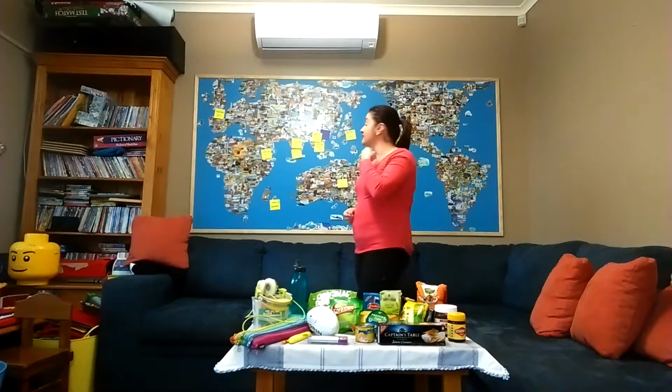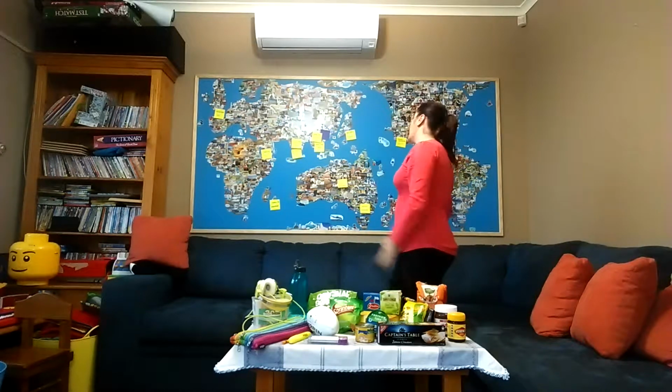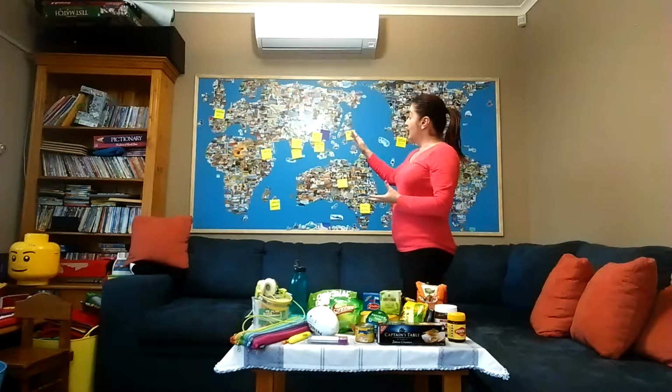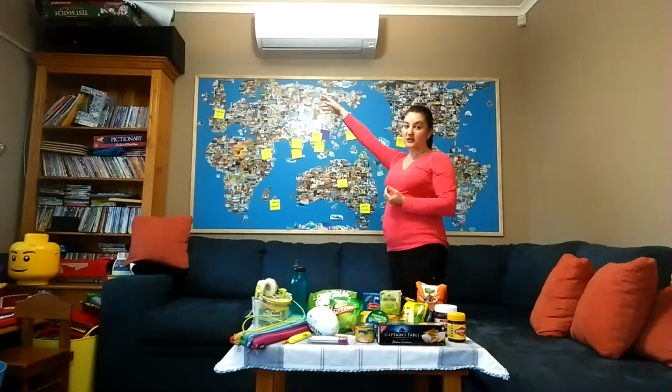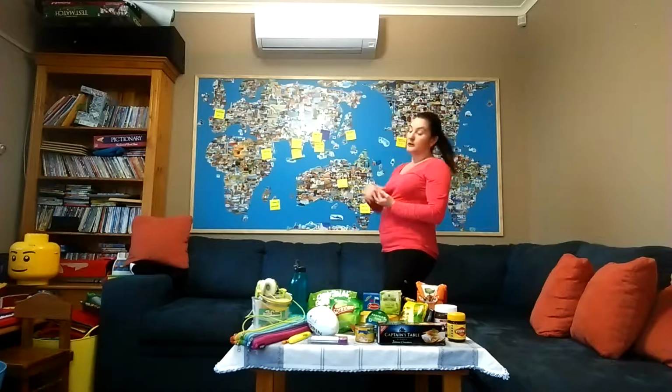So there is an example of the different places where some of our things that we have in our cupboards at home or in our rooms or in our pencil cases, where they come from. And then the children start to visualise that, wow, that packet of chips came all the way from the United Kingdom.